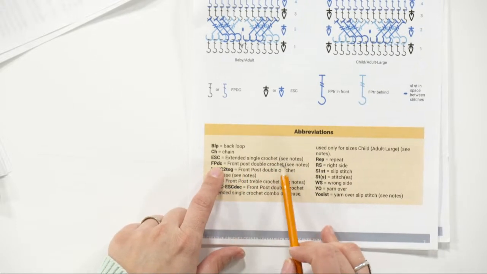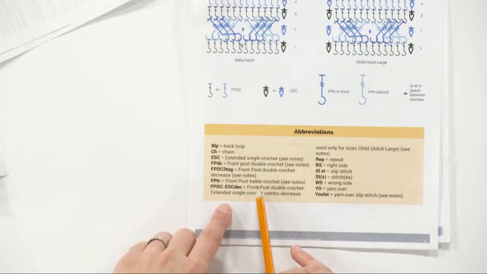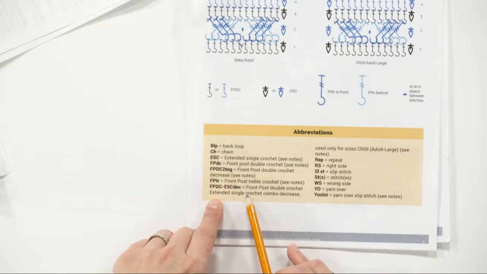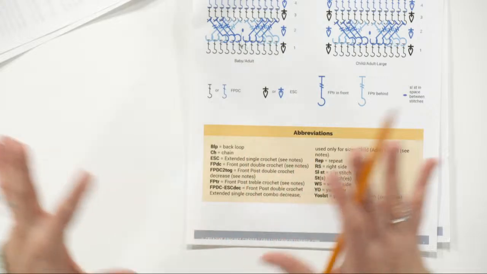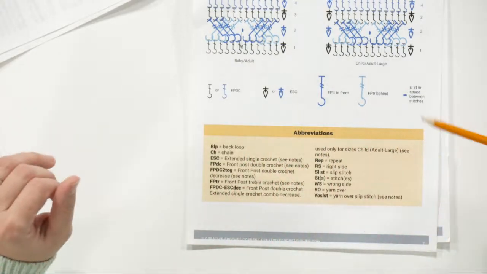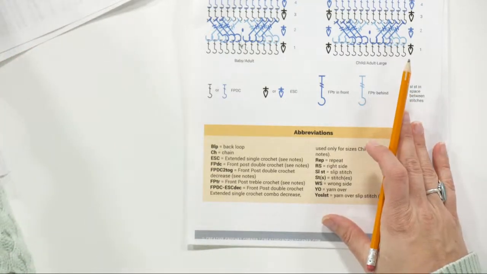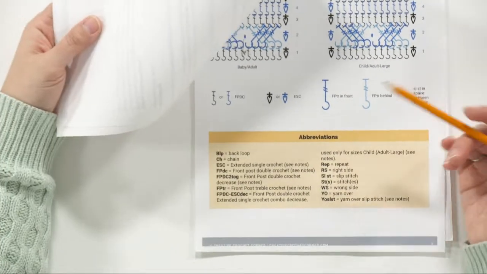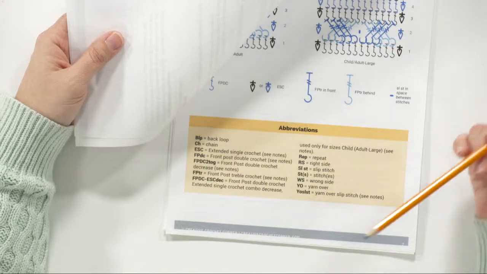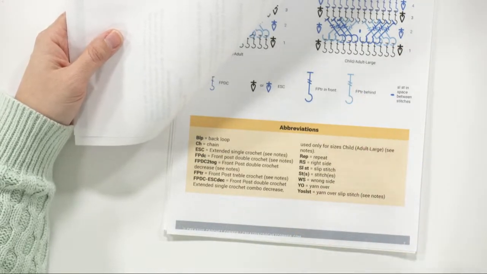FPDC, that's a front post double crochet. Notes, once again: all these abbreviations should have a key somewhere in your pattern that tells you what they mean. But I have seen patterns that just have abbreviations and assume knowledge. So it'll say SC for single crochet, or YO for yarn over, or sometimes YOH for yarn over hook.